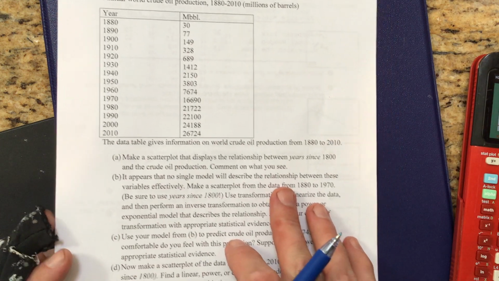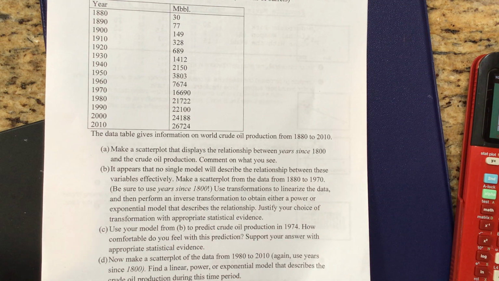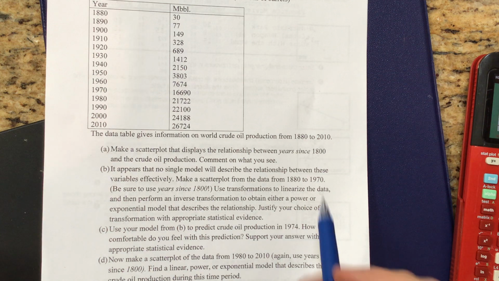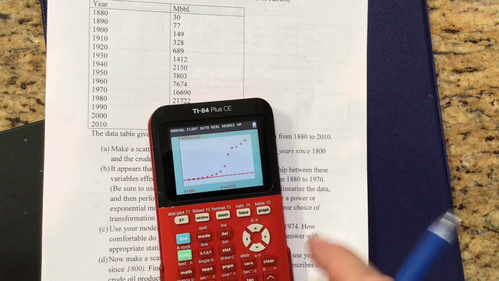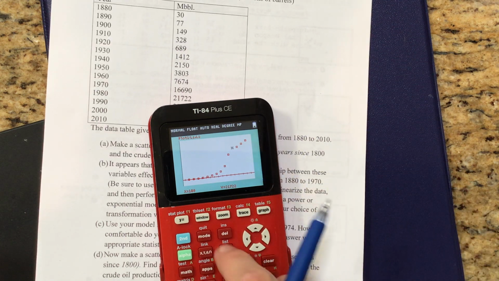All right, letter B. It appears no single model will describe the relationship. As we just noticed, right, the graph clearly has a change there in the 70s. Okay, so let's make a scatter plot up to 1970. And again, use years after 1800. And then let's try to linearize that data and come up with a model and, of course, justify our model. Okay, so the way to do that is basically just erase the data from this point on.